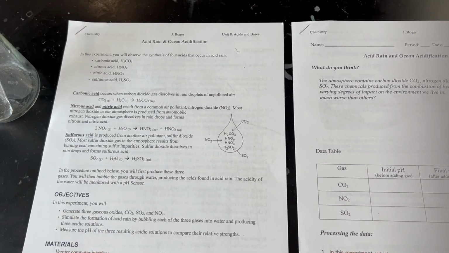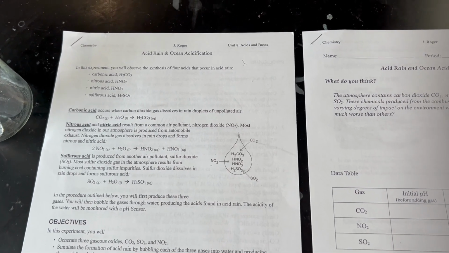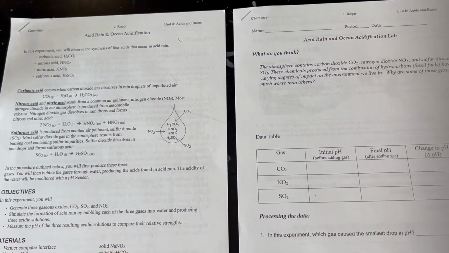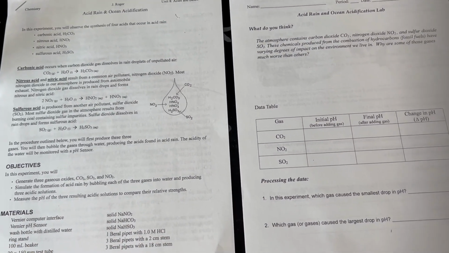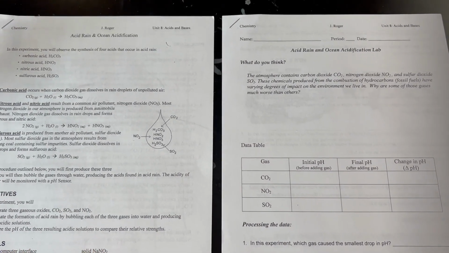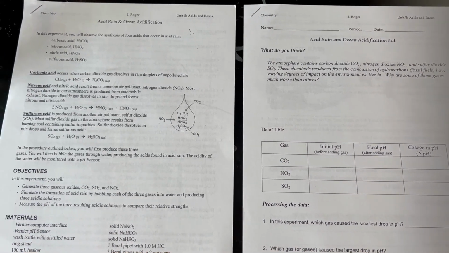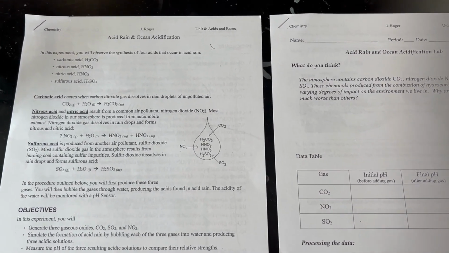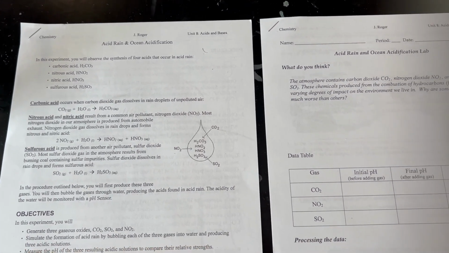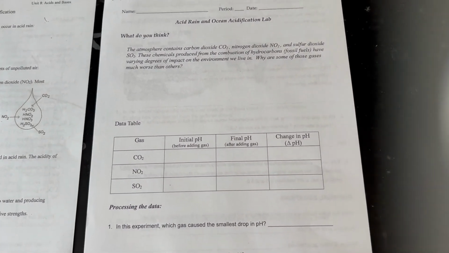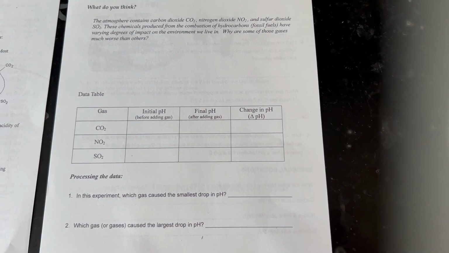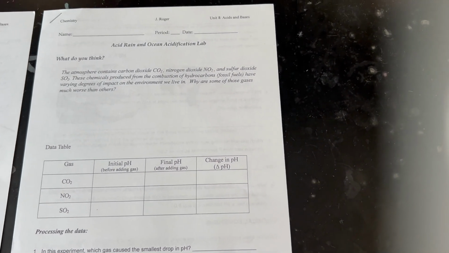We have another fun lab today. As we're studying acids and bases, we've covered Bronsted-Lowry acids and bases, conjugate acid-base pairs. We've talked about pH. Now we're going to look at an application of this, which regards acid rain and ocean acidification. So this lab is going to help us visualize how certain gases in the environment affect the pH of the rain.